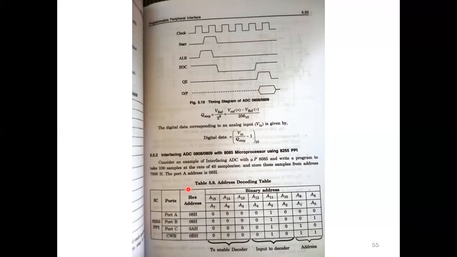The V reference divided by 2 power 8 is equal to V reference plus minus V reference minus divided by 256. That is, digital data is equal to V in minus 1 divided by Q step of 10. This is the decimal value. Here also we initialize the 8255 ports: port A as an input, port B, port C, and control word registers.